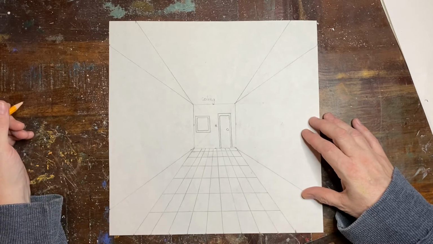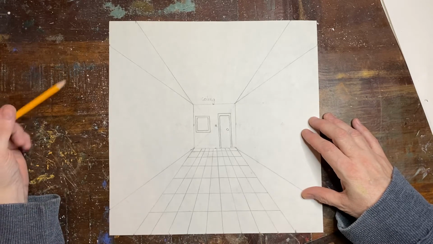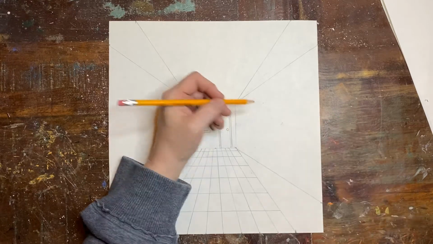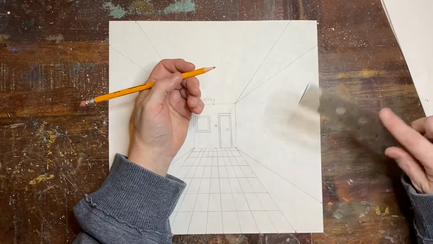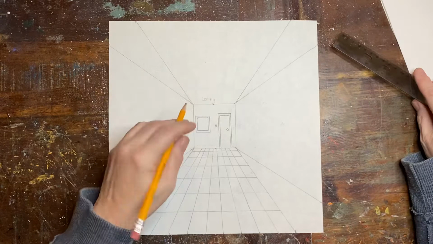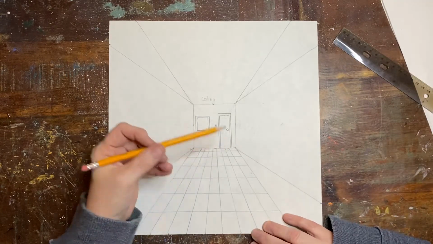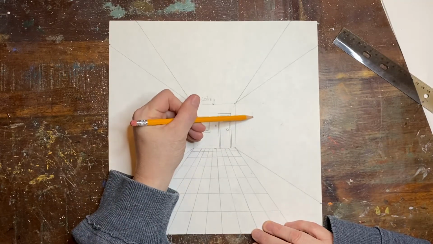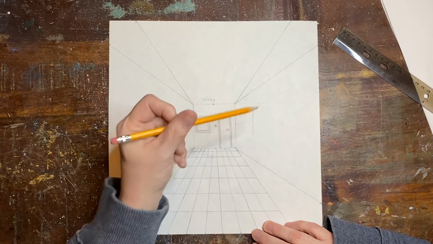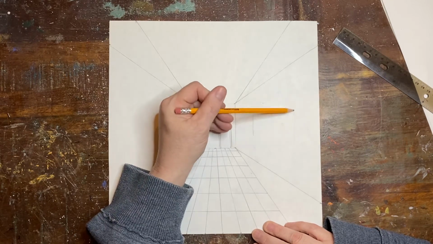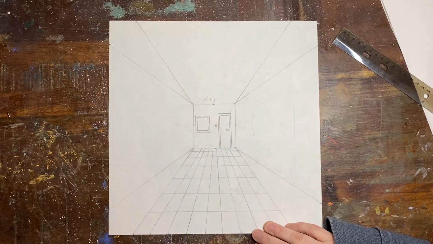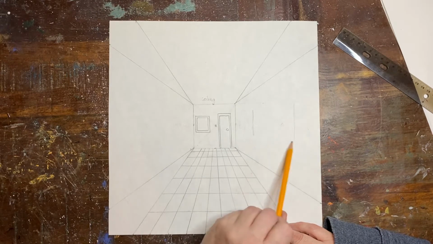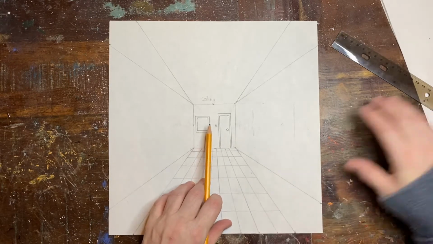It's completely up to you. So what I'm going to do now is I'm going to show you how to draw a window on the right wall. So I'm going to decide I want my window to be kind of in the middle of this wall. So I'm just going to give myself some guidelines to start with.